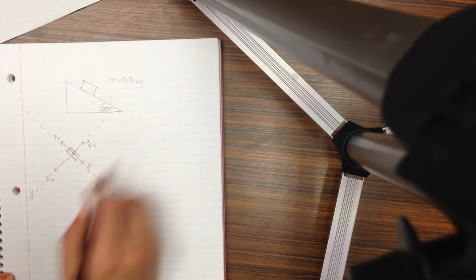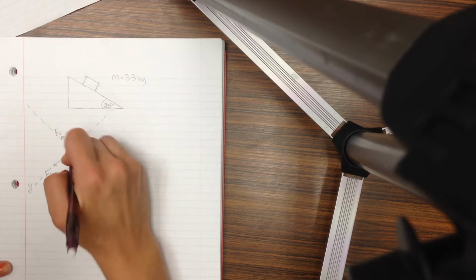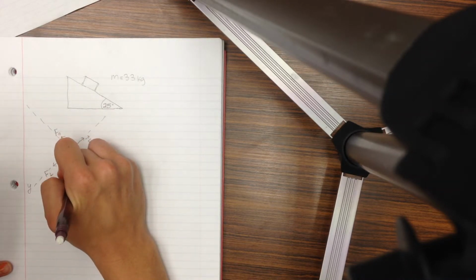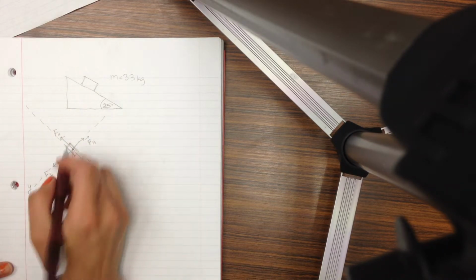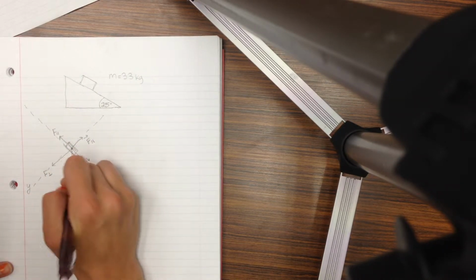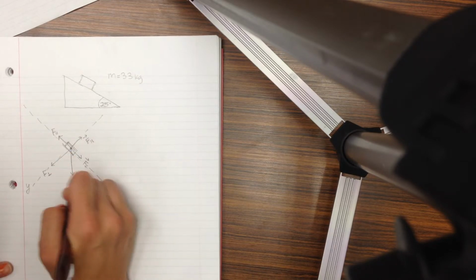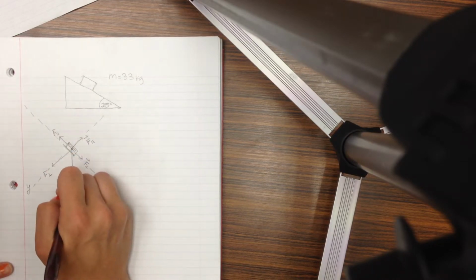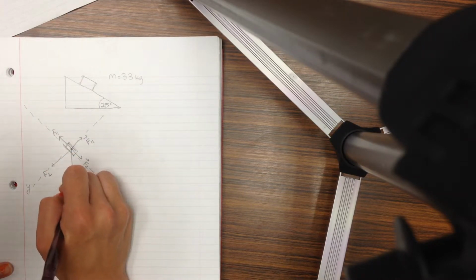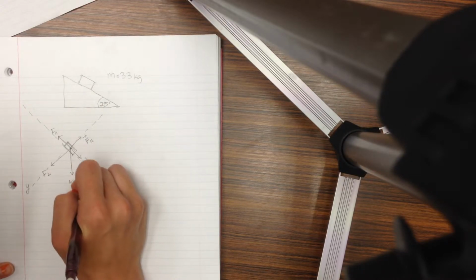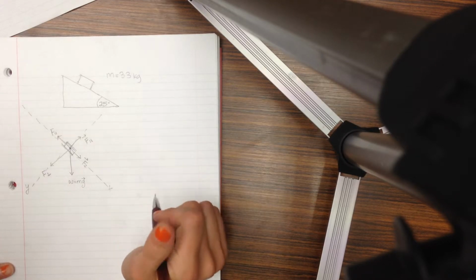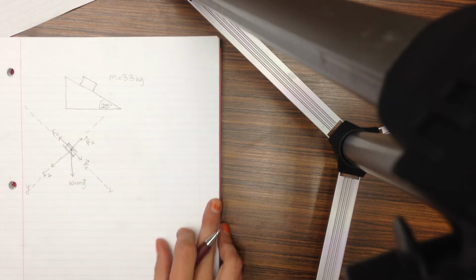Also, we have our gravitational force, which is going straight down. Doesn't matter where your x and y plane is, gravitational force is always going to go straight down. And gravitational force, we know, is W equals the mass times gravity.